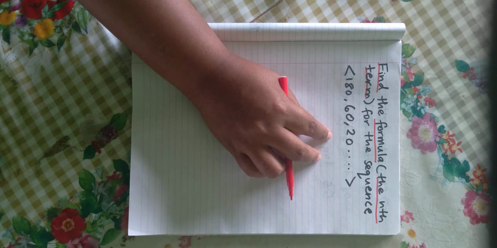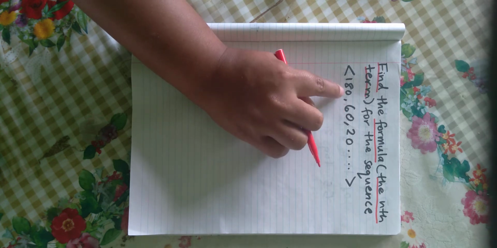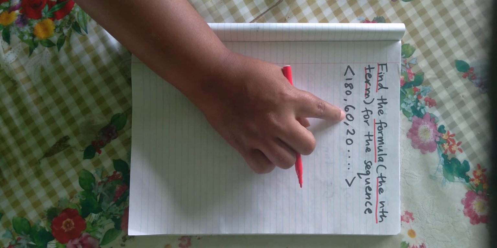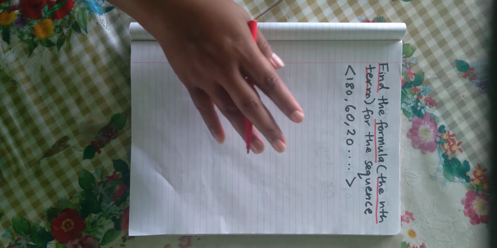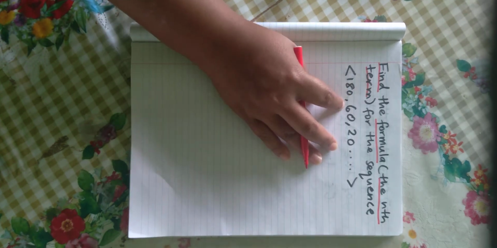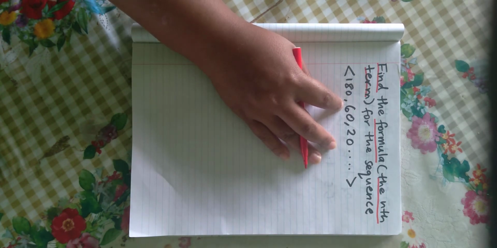So let's try arithmetic first. 60 minus 180 will be negative 120, and 20 minus 60 will be negative 40. So it's different, there is no common difference. That means this is not an arithmetic sequence. Let's try for the common ratio.